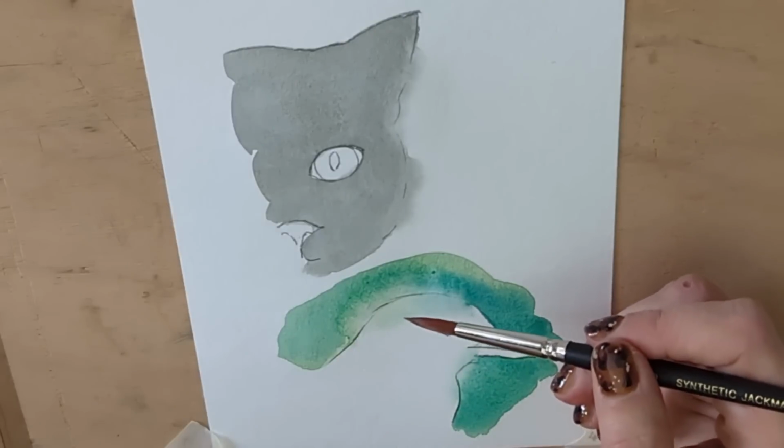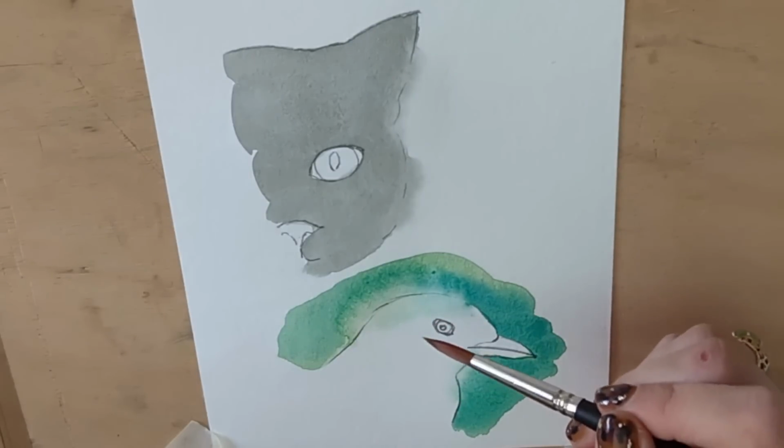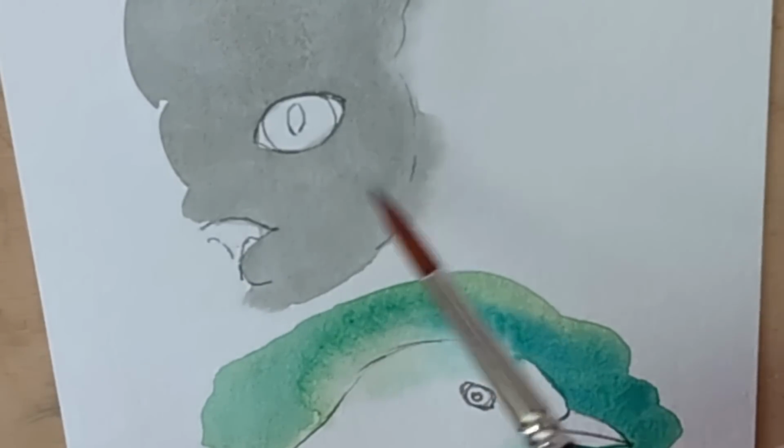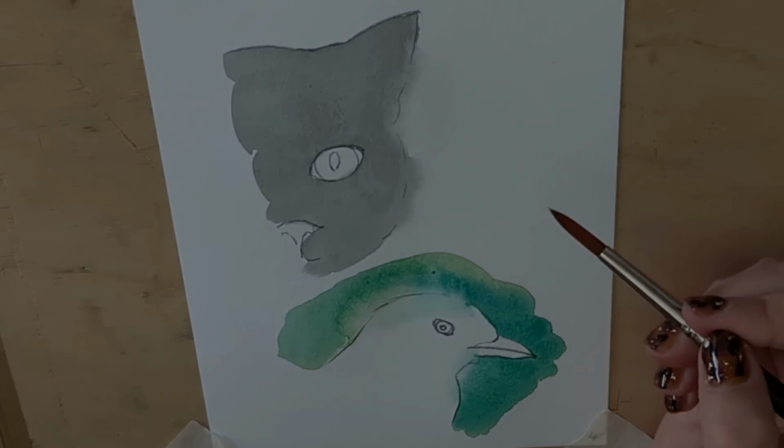You will, of course, need to work these up in more layers. I have other videos on this channel all about painting birds and animal fur, so you can see how to work on top of this and to capitalize on these blooms to make realistic animals.